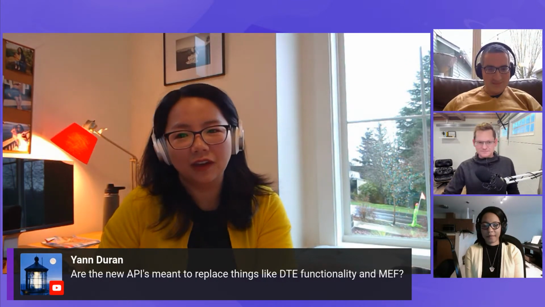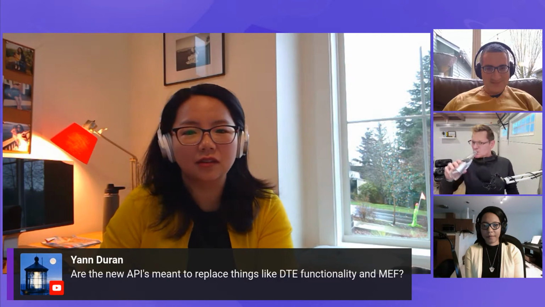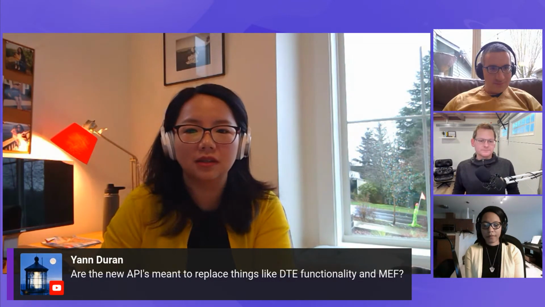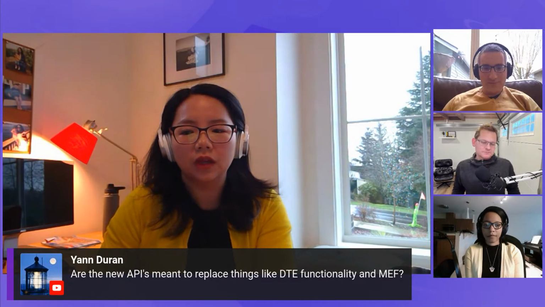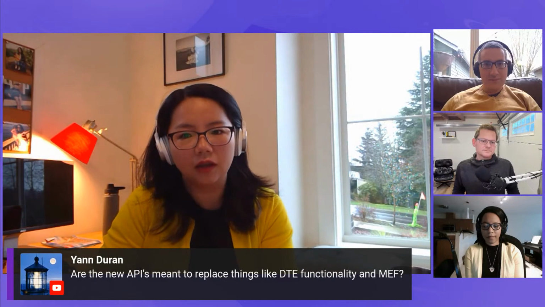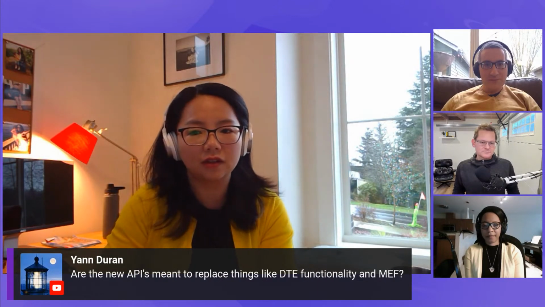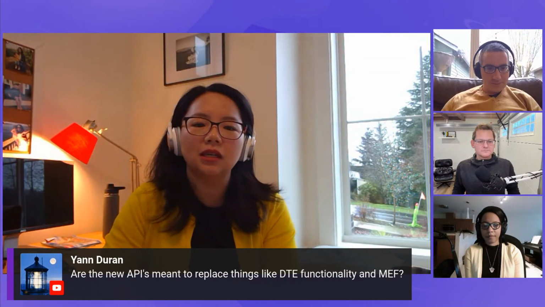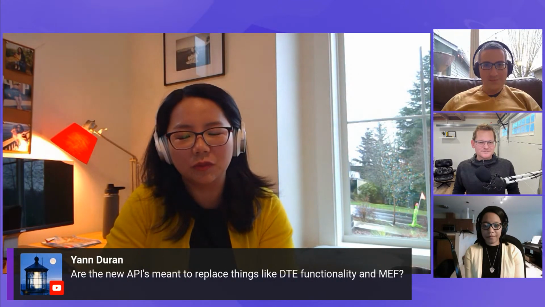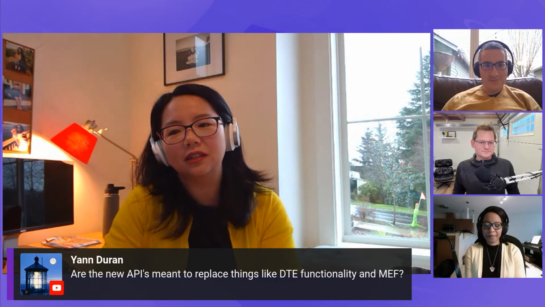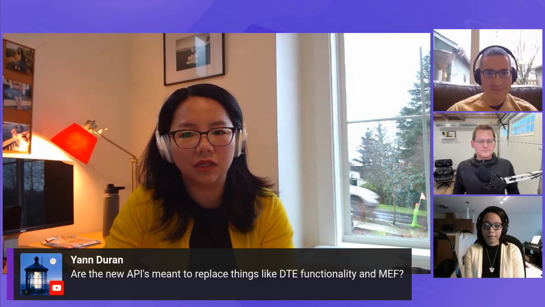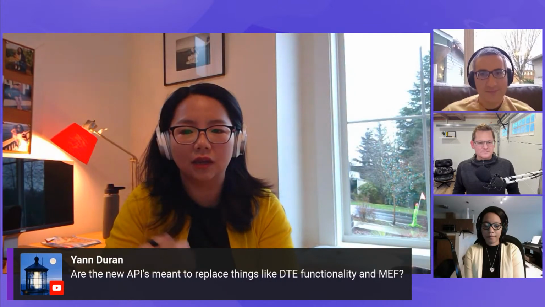So I'll start with MEF. MEF is an extensibility framework that Visual Studio uses to do dependency injection and to activate extensions. The editor uses MEF a lot. Most editor-based extensions are MEF activated. DTE, I think Bertan might have more on the DTE history, but as I understand it, it's basically a wrapper on top of our existing extensibility APIs to make it easier to write extensions.